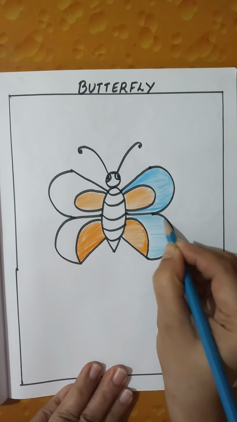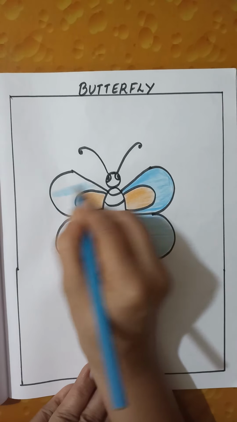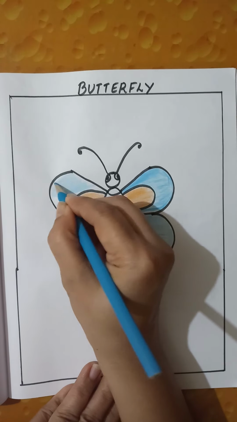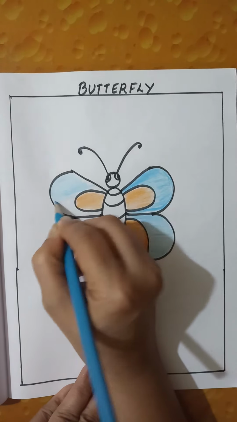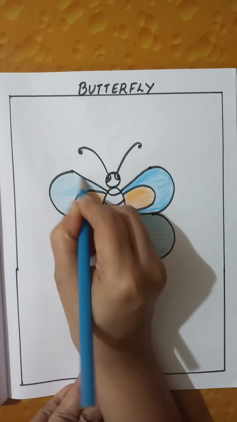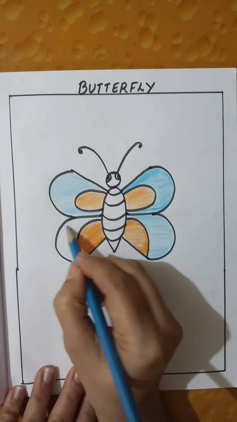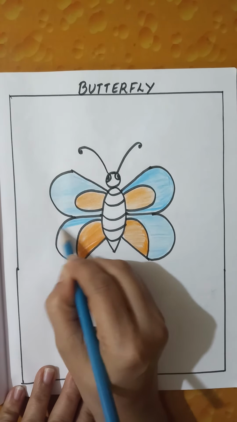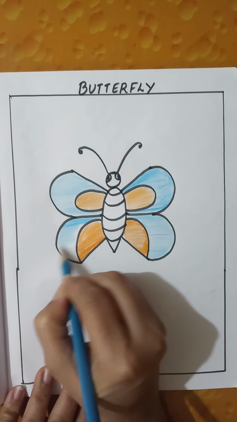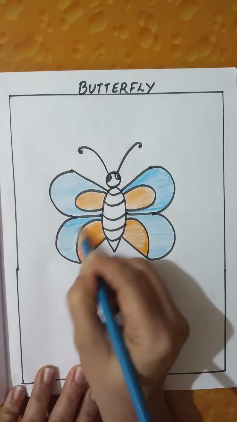Contrast means one light and one a little brighter than that. You can make it as pretty as you can, but see that the color shouldn't come out of the line. Okay, be careful with that. Don't come out of the line, it will not look nice. So see, I finished coloring.